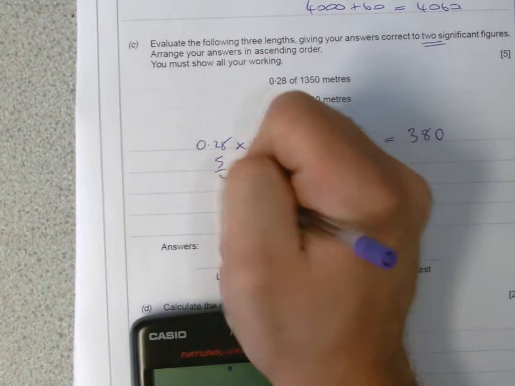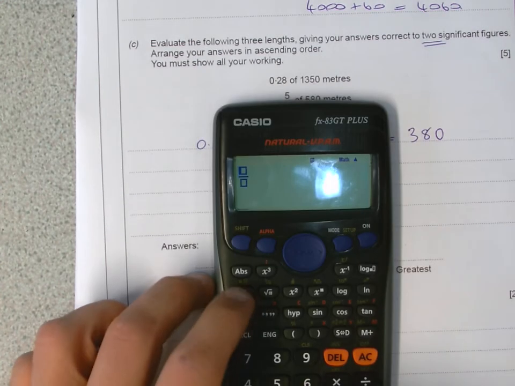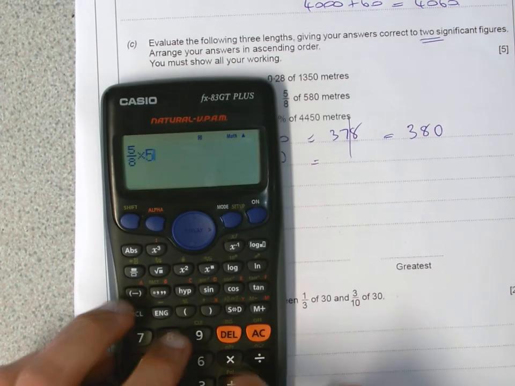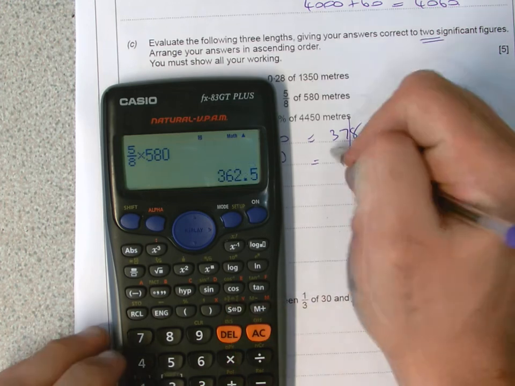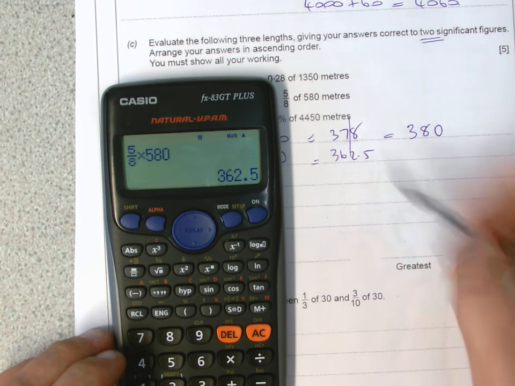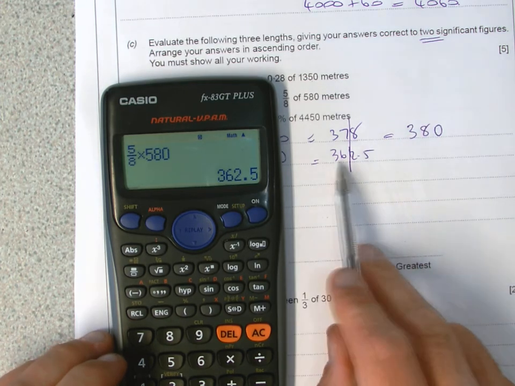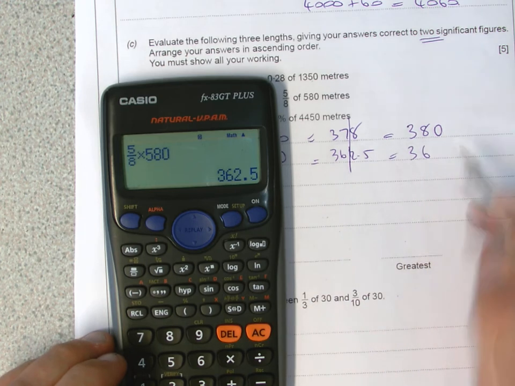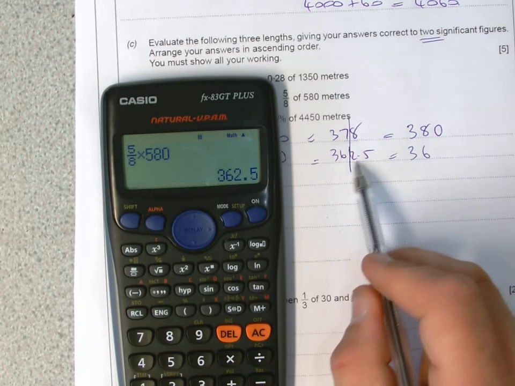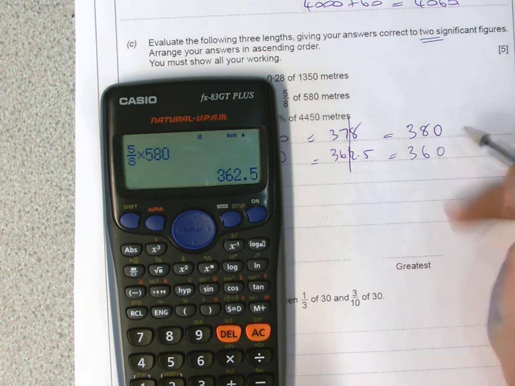If we do 5/8 of 580, so 5/8 times 580, use your calculator, press the fraction button, 5 over 8 times 580, and that comes out to be 362.5. So write down the full answer as I said. And we want 2 significant figures, so you're going to chop off everything else. So you've got 36. But don't leave it as 36, because it's not 36, is it? It's 362.5. So 2 significant figures will be 36, and then the rest is 0, 360.